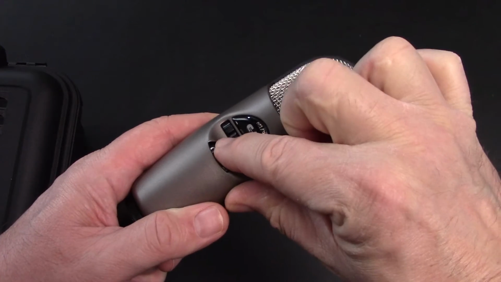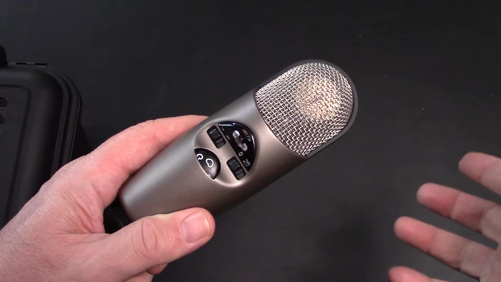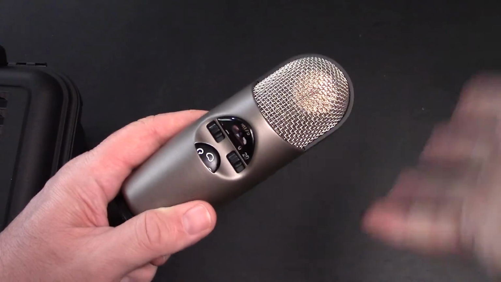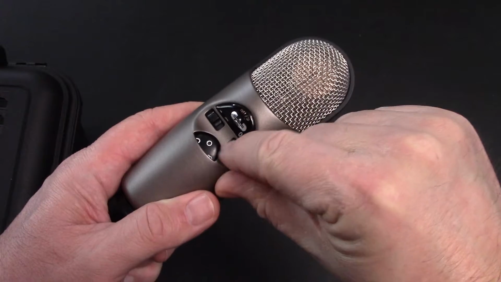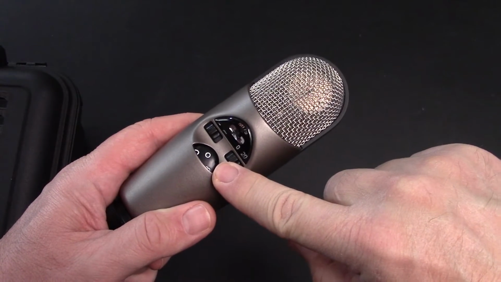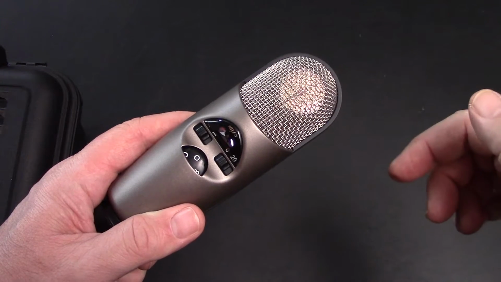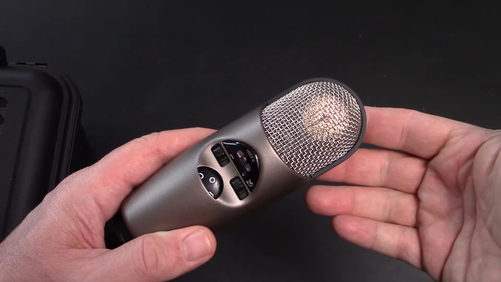Rotate it a little bit more, and then we have subcardioid. Subcardioid is similar to cardioid, only it expands the width of the sensitivity of the microphone, and then twist a little bit more, and we end up with an omnidirectional. Omnidirectional will equally pick up sound from 360 degrees from around the microphone.